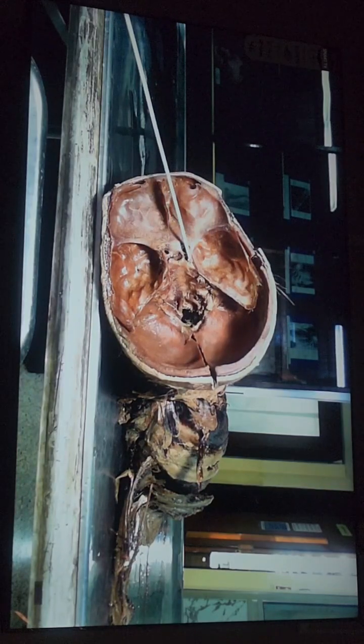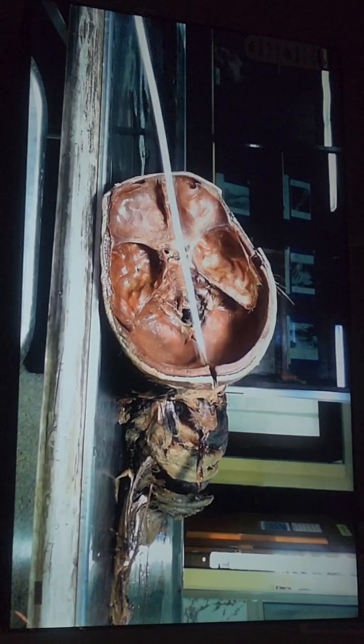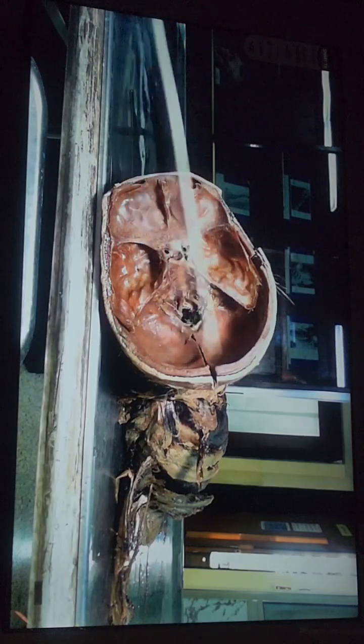The falx cerebri here, part of the falx cerebri, which lodges the superior sagittal sinus here. The falx cerebri and falx cerebelli below are separated by the attachment of the tentorium cerebelli.